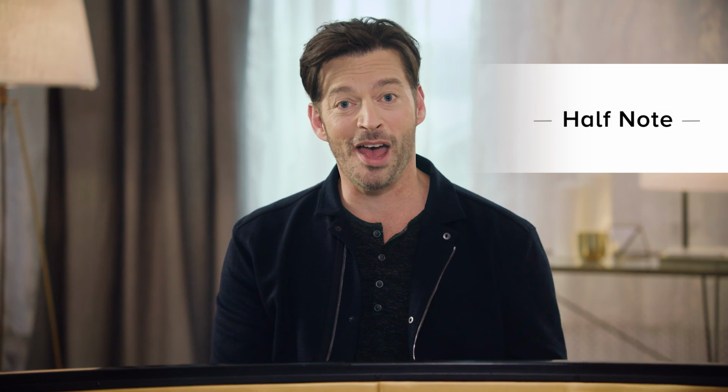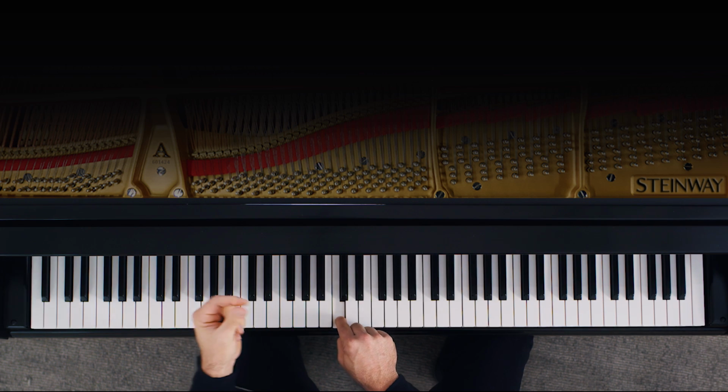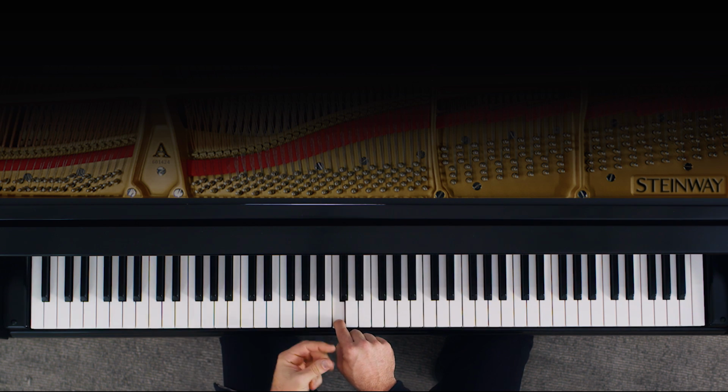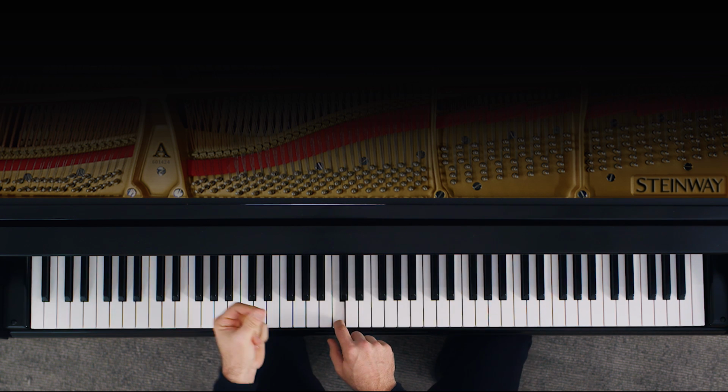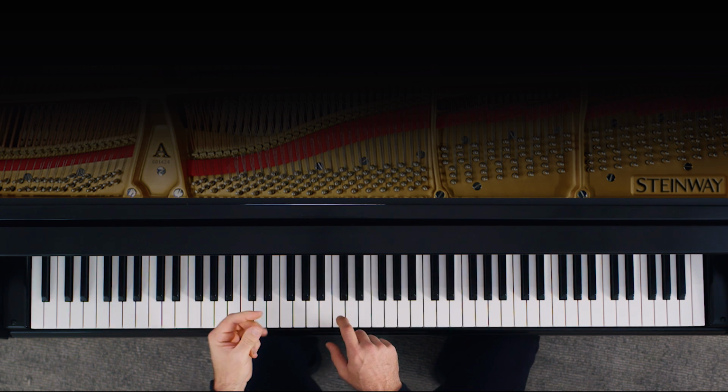Now, what if you divide it in half? What do you think you call it? A half note. So here we go with some half notes. Ready? 1, 2, 1, 2, 1, 2, 1, 2. Those are half notes. Well, quarter notes are half of that. It's going to be right with this. 1, 2, 3, 4. 1, 2, 3, 4. It's really not that hard to do. I think just about anybody watching this should be able to do that.